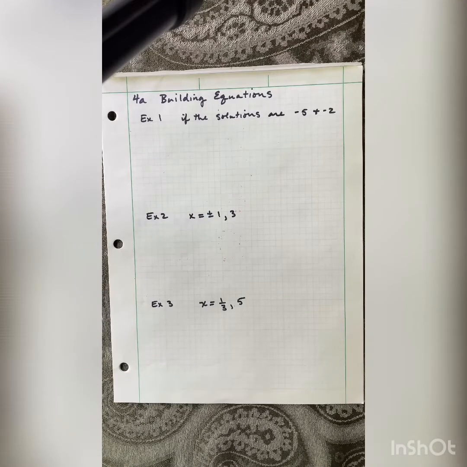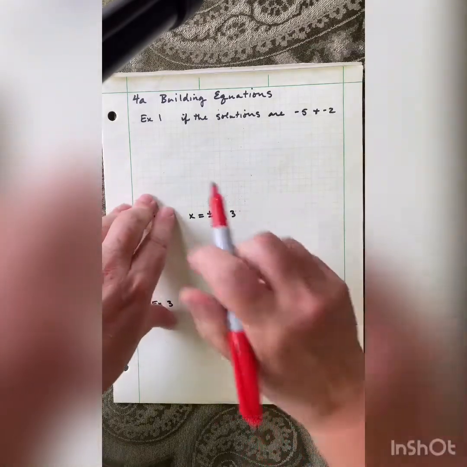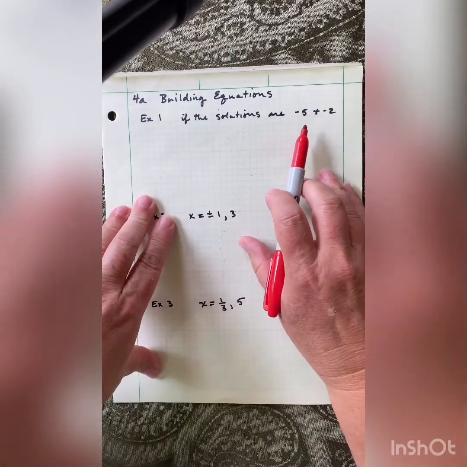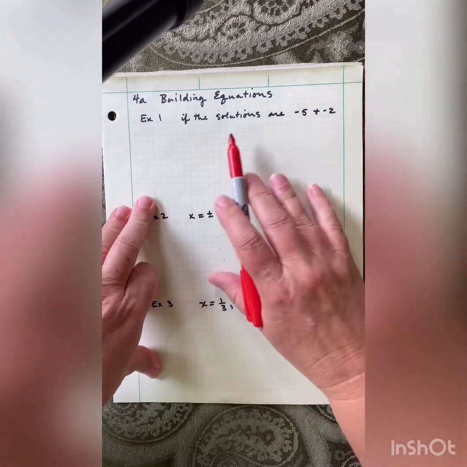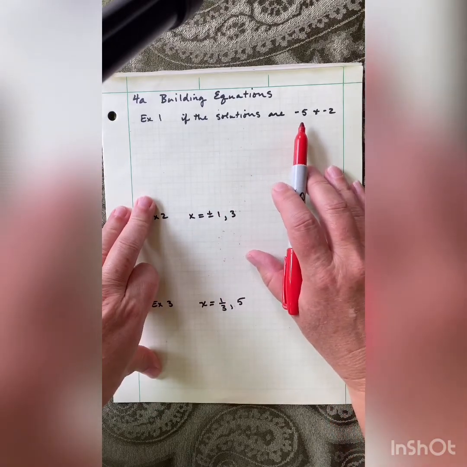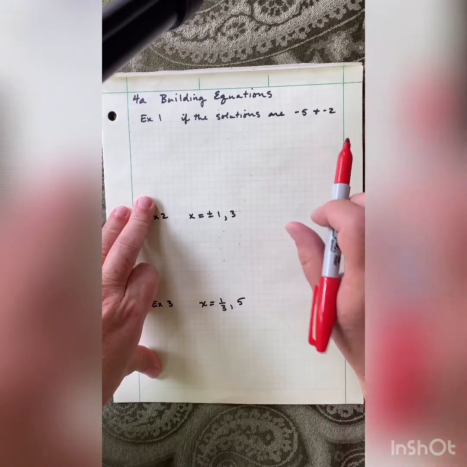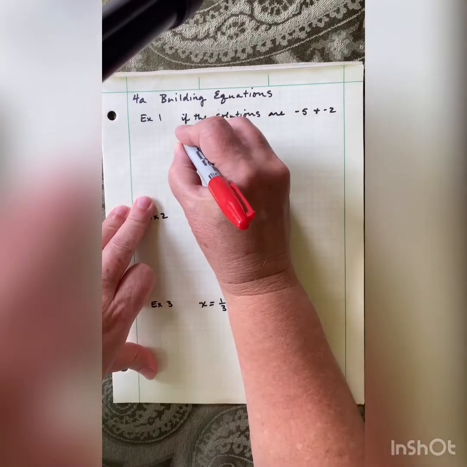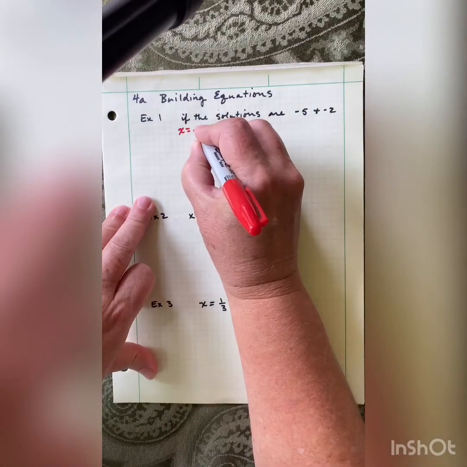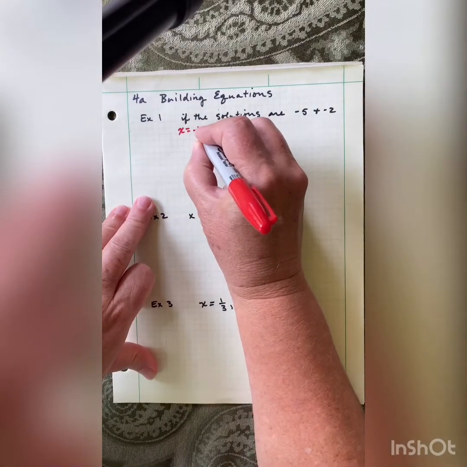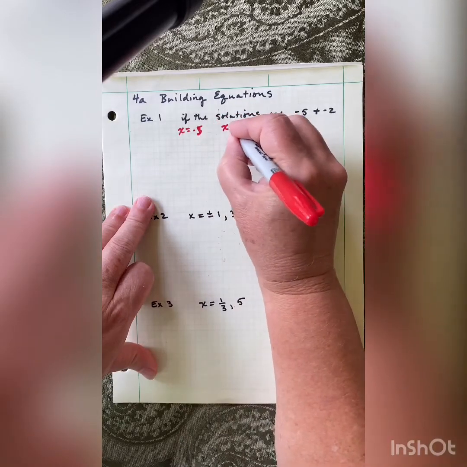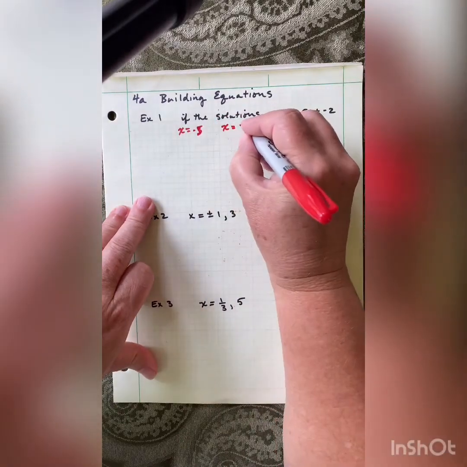Good morning. Today we are doing 4A, which is on building equations. This is basically just doing a problem backwards, okay? So if we were given solutions that say solutions are -5 and -2. So that means x is -5, and x is -2.